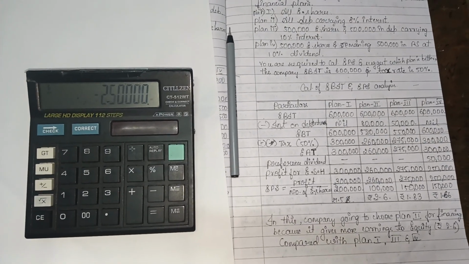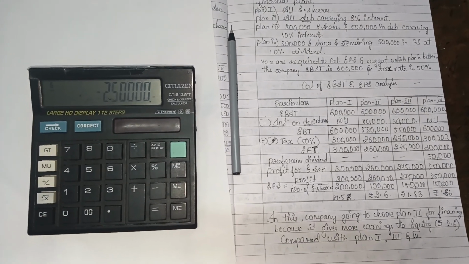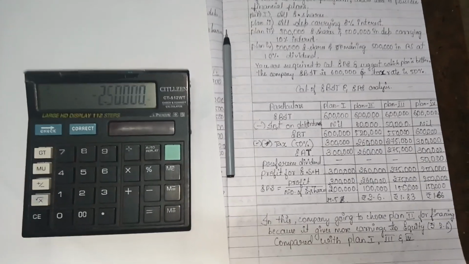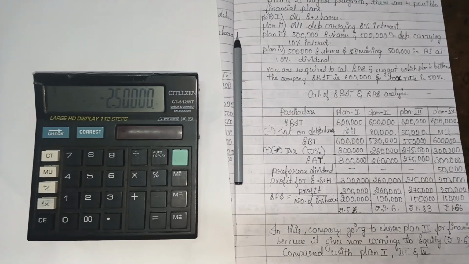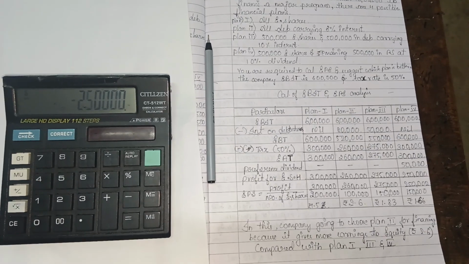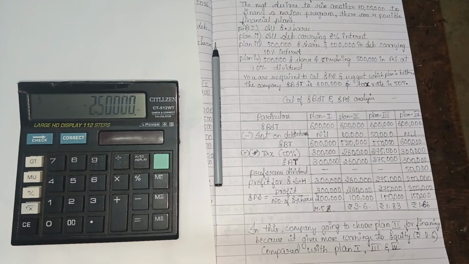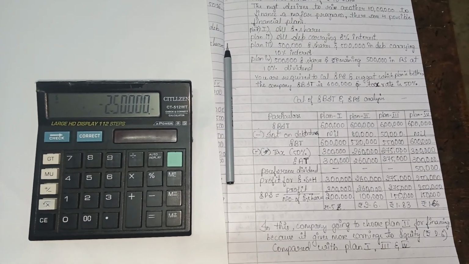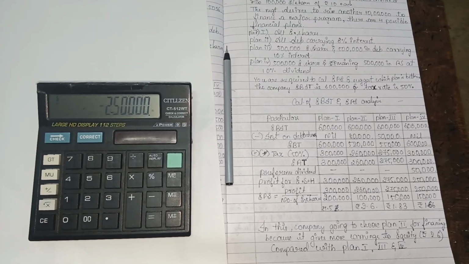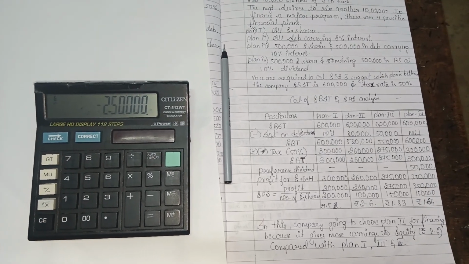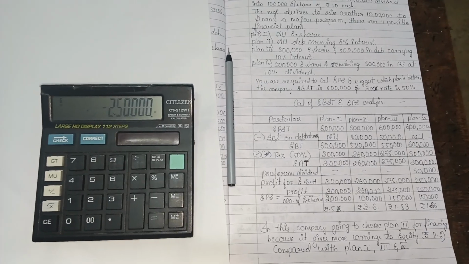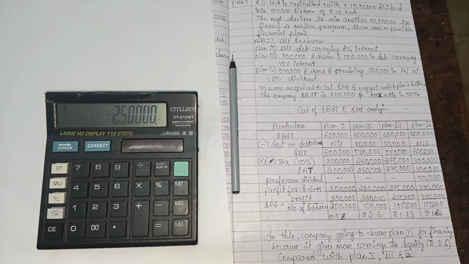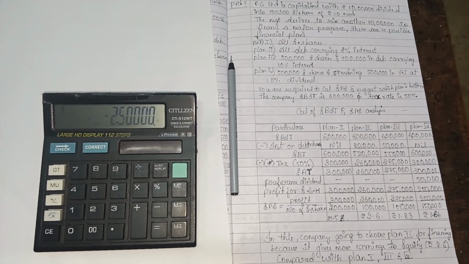Now this is the profit for equity shareholders, or profit available for equity shareholders. For the EPS calculation, you need to do profit divided by number of equity shares. You have already calculated profit, you will directly write 3 lakh. Number of equity shares: in plan 1, they have given all equity shares. The company wants to raise 10 lakh equity share capital.